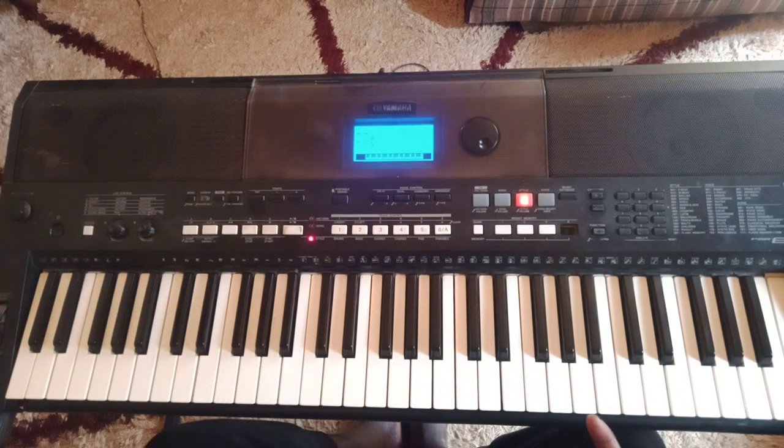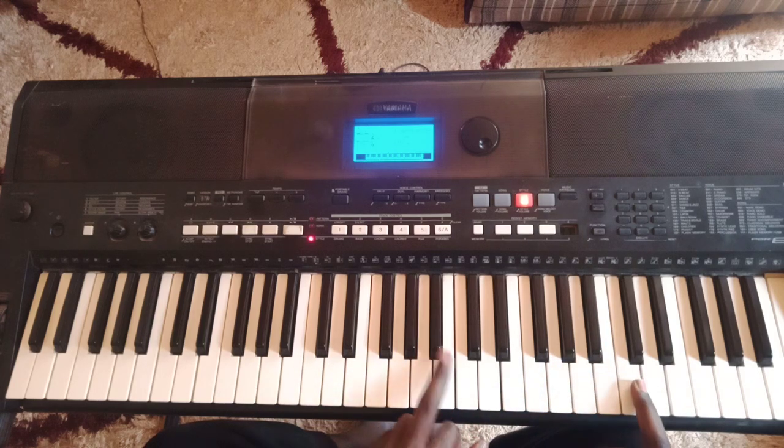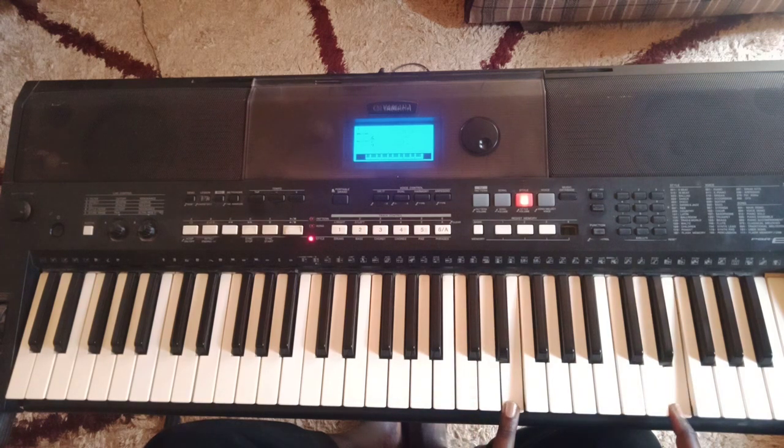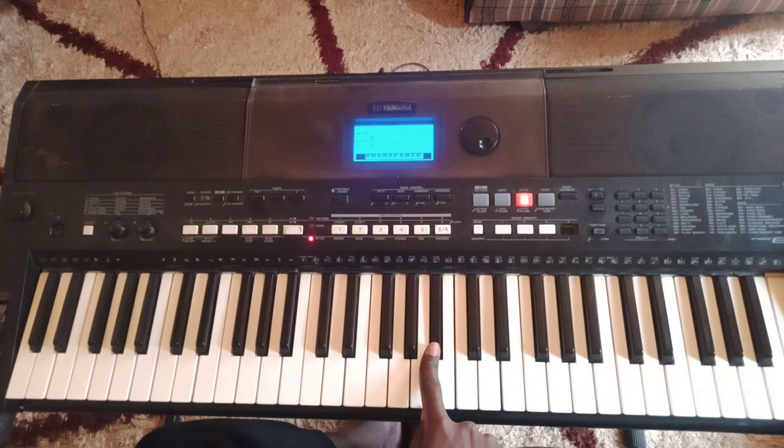So the first thing you have to know is the scale of F. The scale of F is F itself, G, A, then A sharp or B flat, then C, then D, then E, then F, back to F. So our F is 1, G is 2, A is 3, B flat is 4, C is 5, D is 6, E is 7, and F again is 1. So that is about the scale of F.